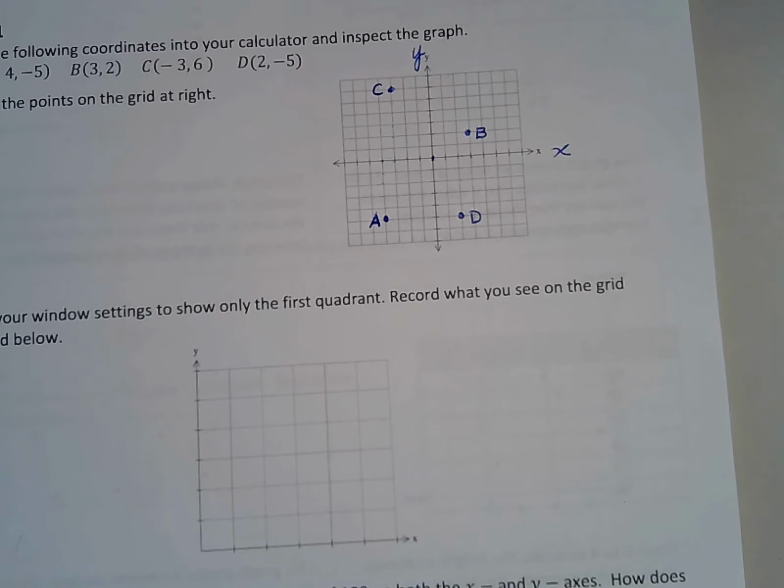If your calculator is not working, don't just come up here and grab another calculator, okay?